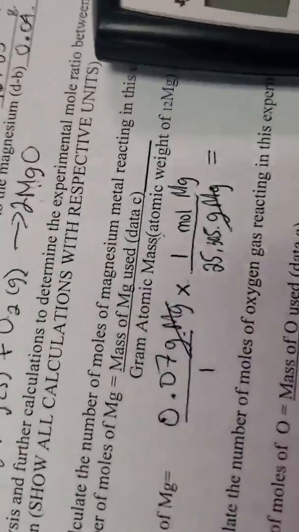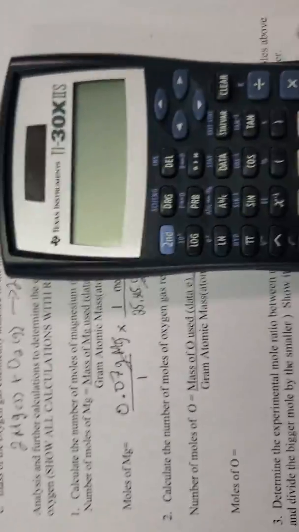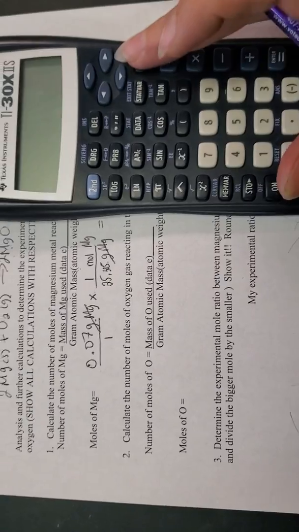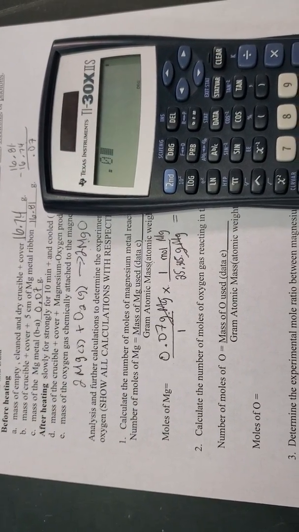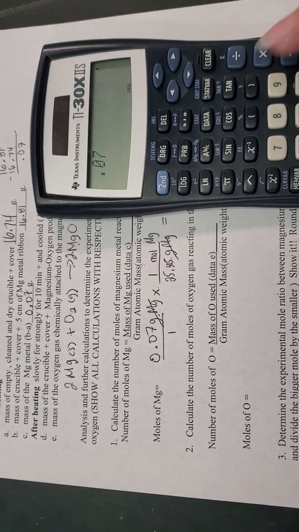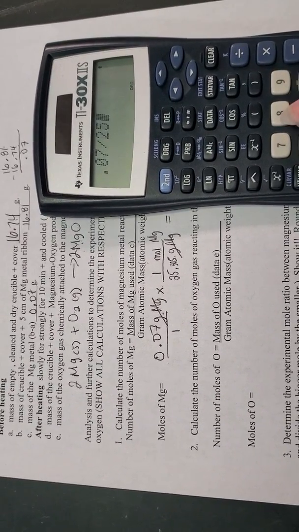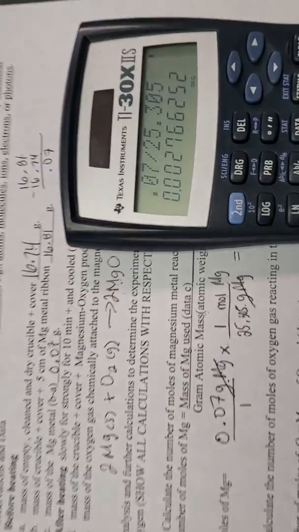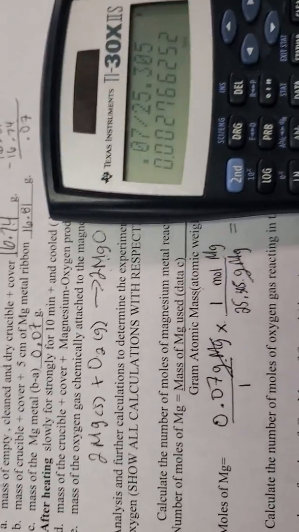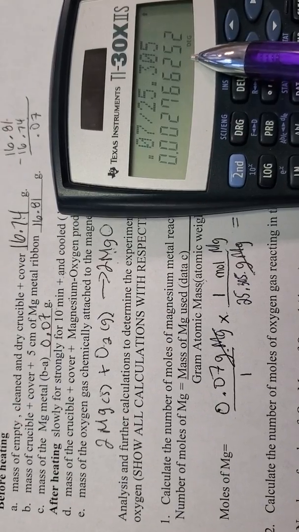So I'm going to go ahead and do the math there. So if I get a calculator, okay, so I'm going to take 0.07 divided by 25.305, and that gives me 0.0027. But before I do anything, I need to check for sig figs.